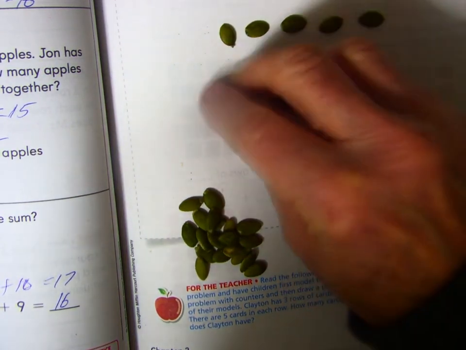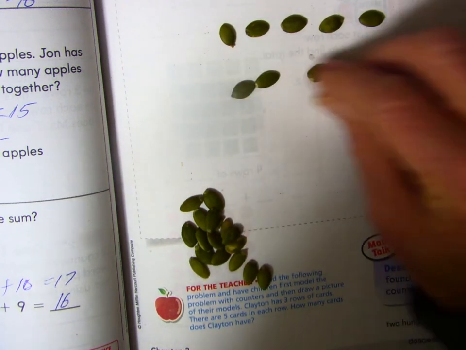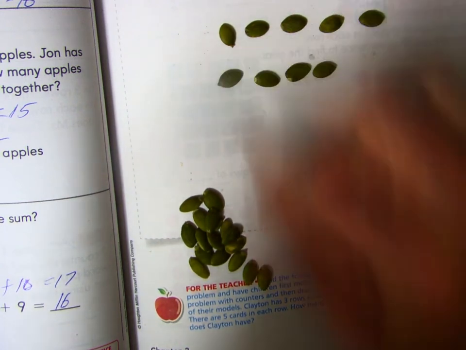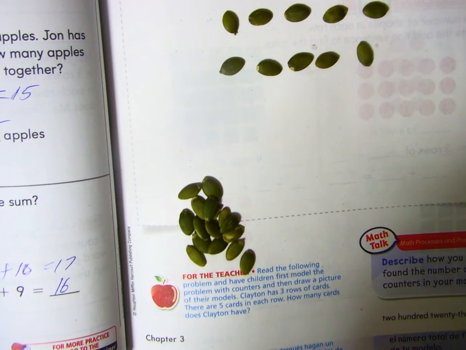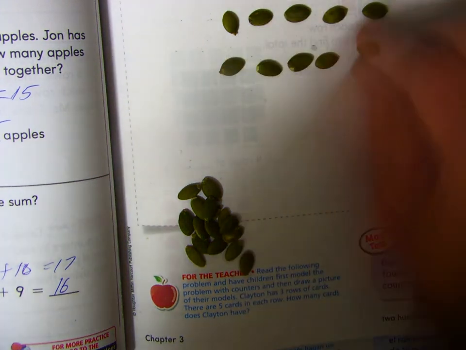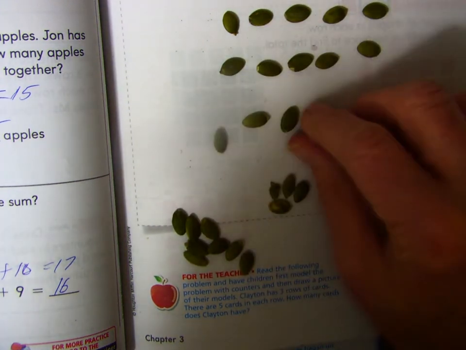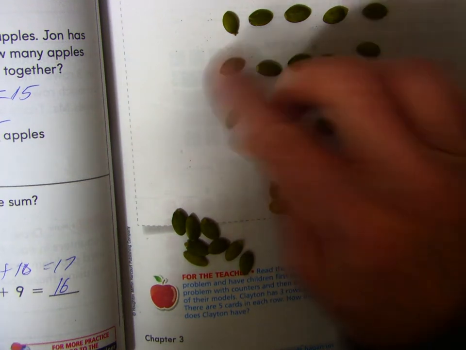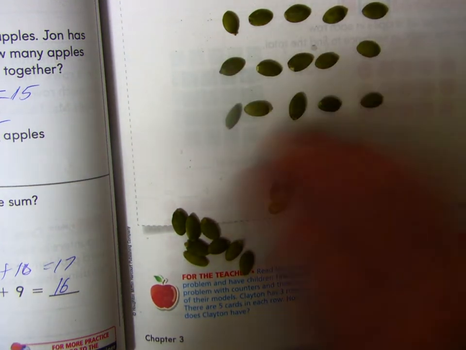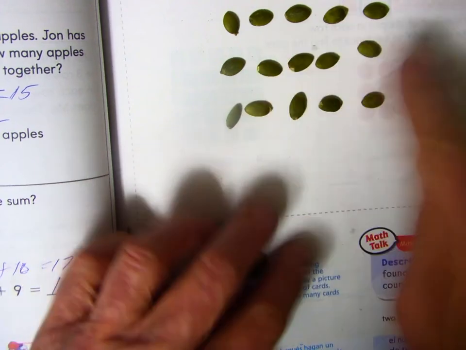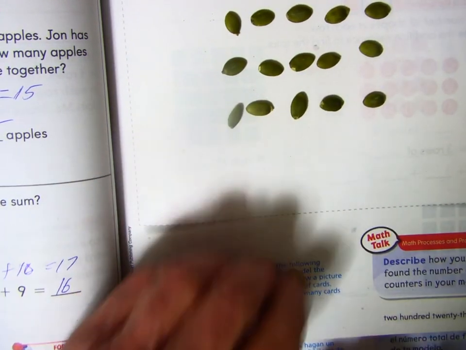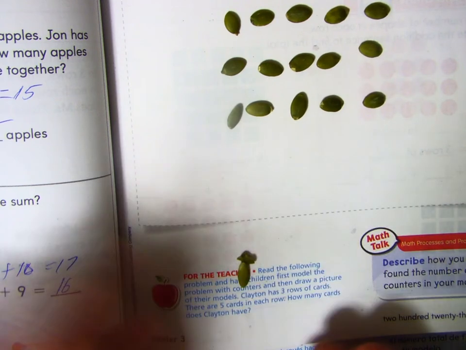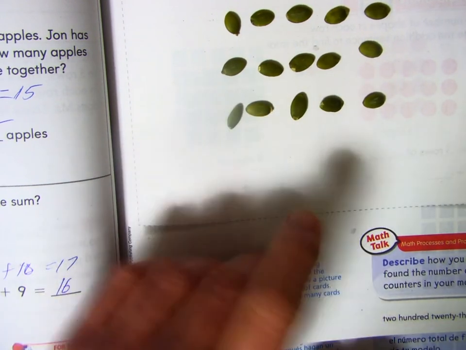3 hileras. Necesito otra hilera. Porque Clayton tiene 5, ¿qué dice en español? Clayton tiene 3 hileras de tarjetas. Hay 5 tarjetas en cada hilera. 5 y una hilera más. Porque quiero 3 hileras. I want 3 rows. So I need to make 1 more row. There it is. Look. 3 rows. And there's 5 in each row, there are 5 cards. But I'm using pumpkin seeds because it'll come out with the same answer.